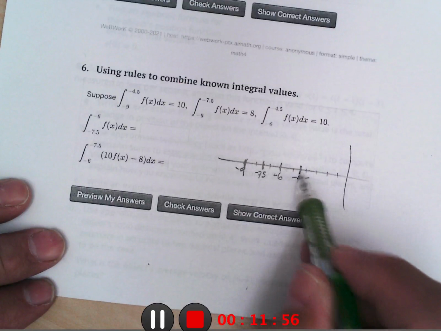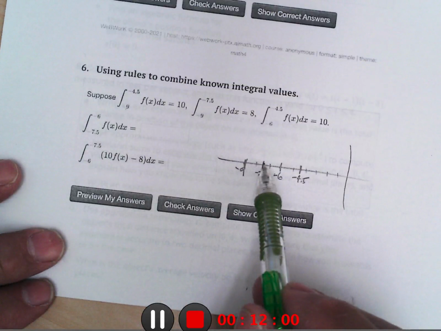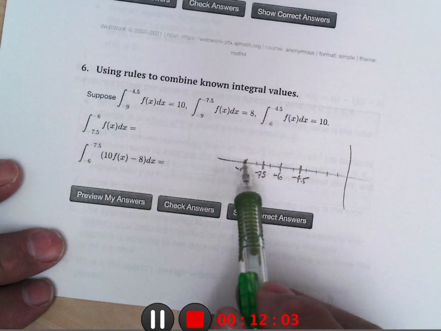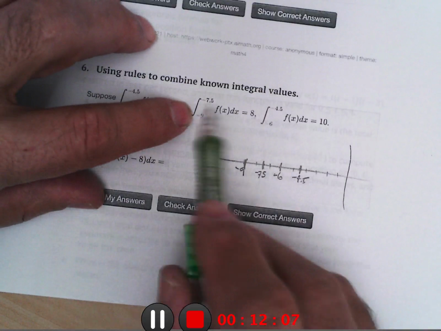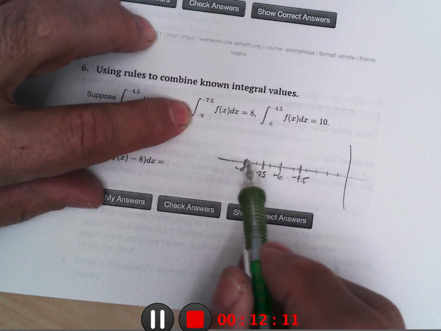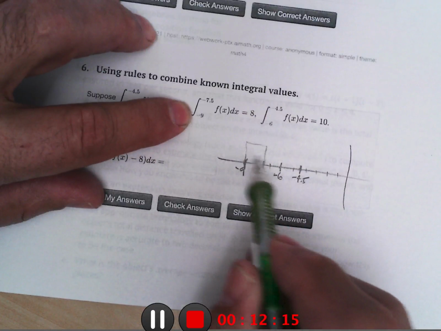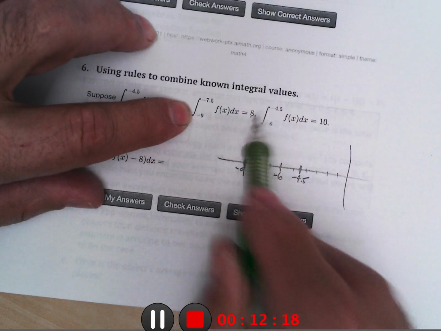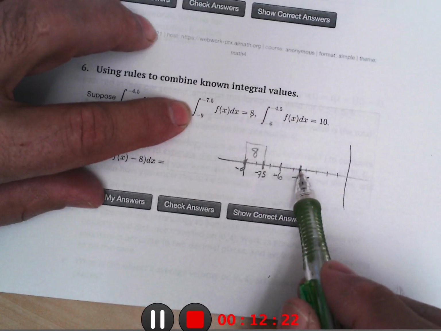And the area between -9 and -4.5, all the area between here and here, is 10. But between -9 and -7.5, it's 8. So this area is 8, and it's positive. The area between -6 and -4.5 is 10.